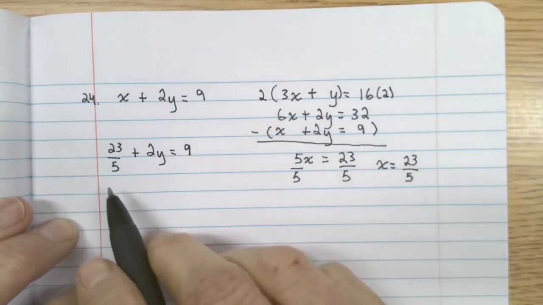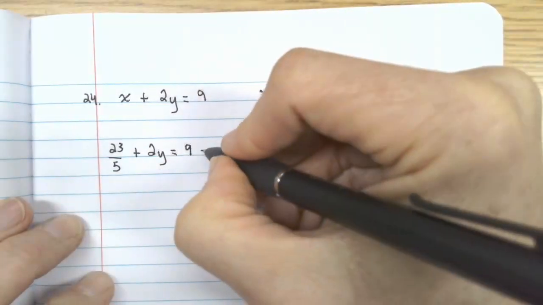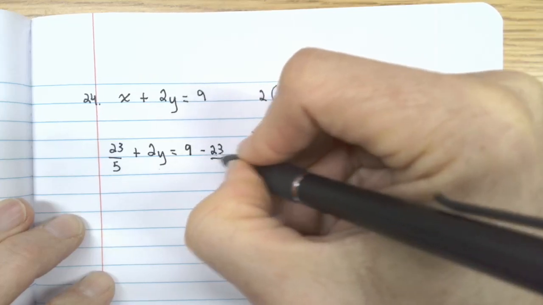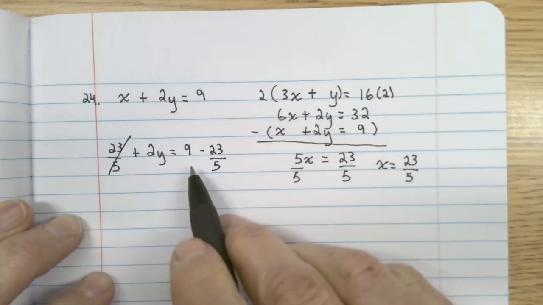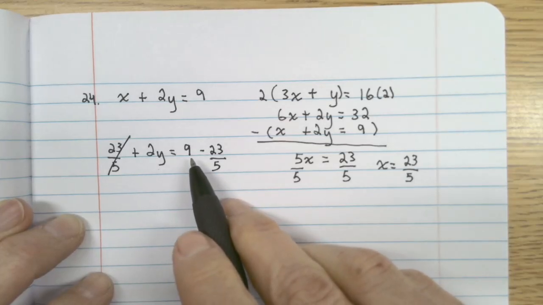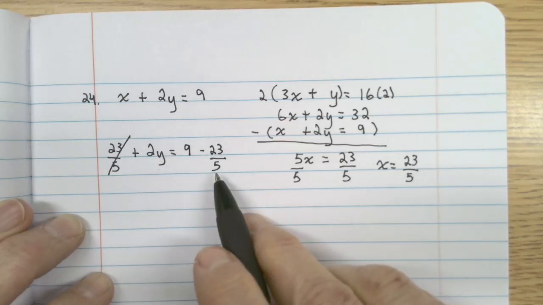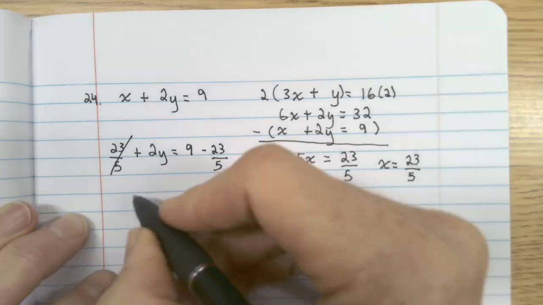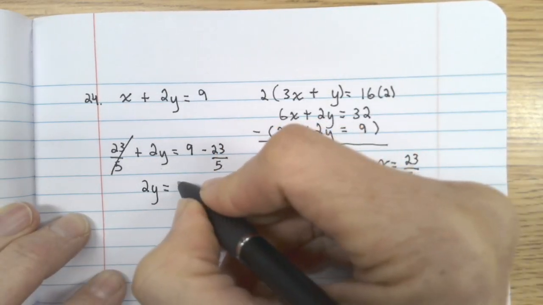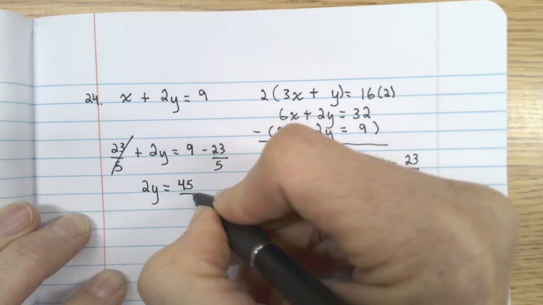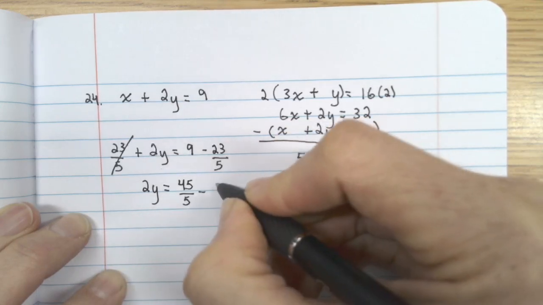Okay, so I'm going to subtract 23 over 5 from both sides, and that means I need a common denominator here. Well, what divided by 5 equals 9? And hopefully you're able to work out 45. 45 divided by 5 is 9.